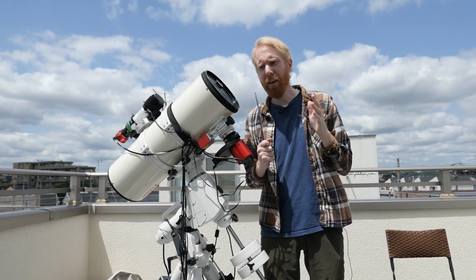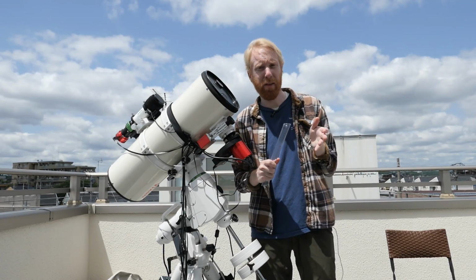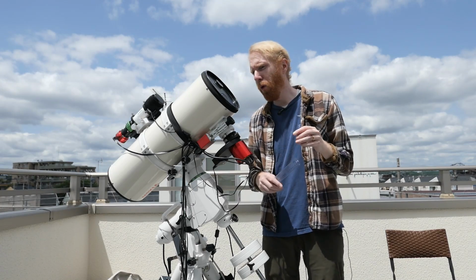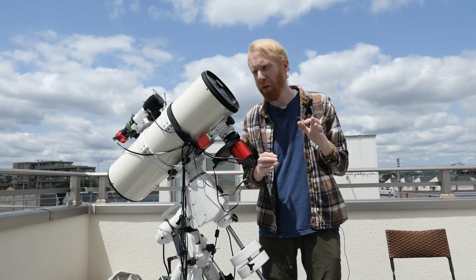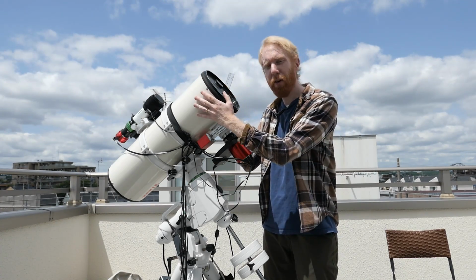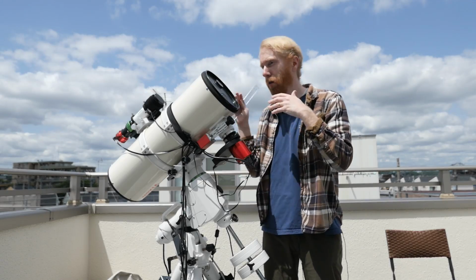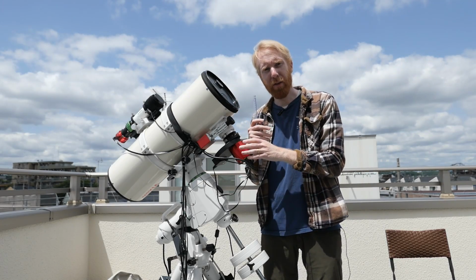And okay, how do you compute the field of view of a telescope and a camera, or a lens and a camera together?